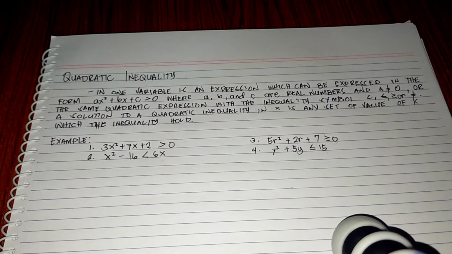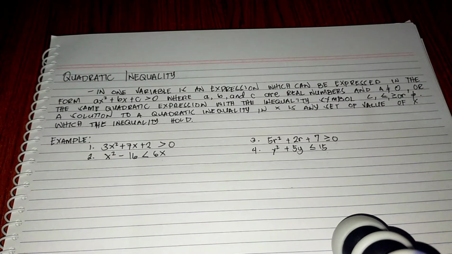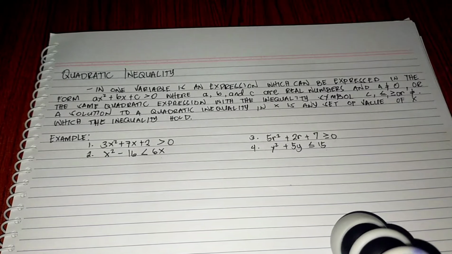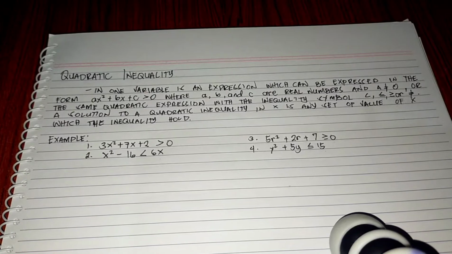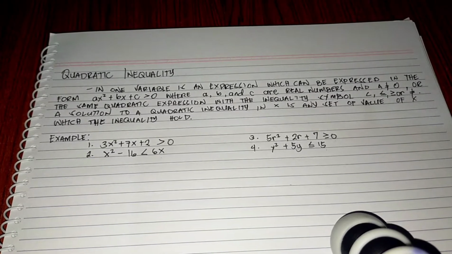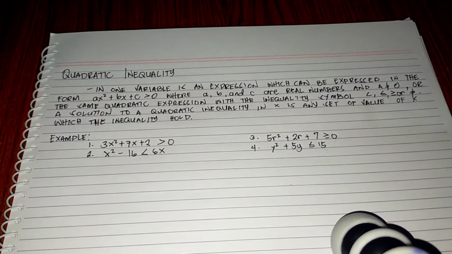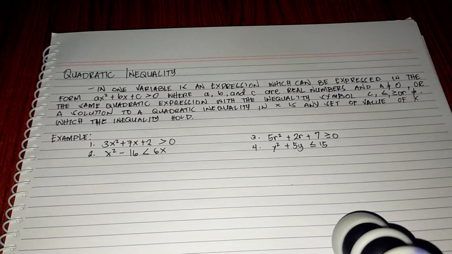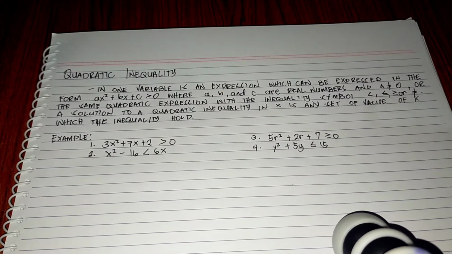Okay, so we are now on week 5 of our first quarter. And for this lesson, we have the quadratic inequality. Sabi dito, in one variable is an expression which can be expressed in the form of ax squared plus bx plus c is greater than 0, where a, b, and c are real numbers and a must not be equal to 0. Or the same quadratic expression with the inequality symbol such that less than, less than or equal to, greater than or equal to, or not equal.